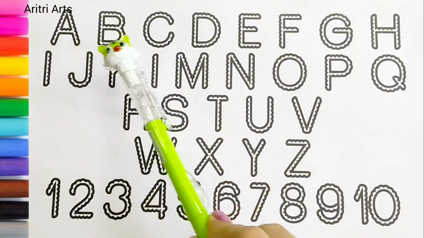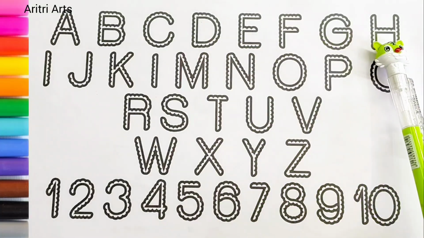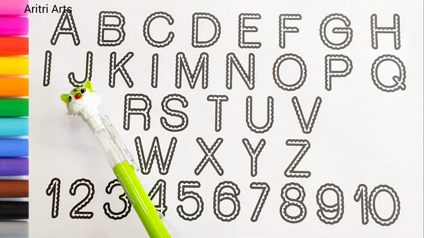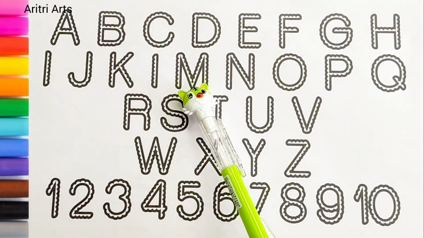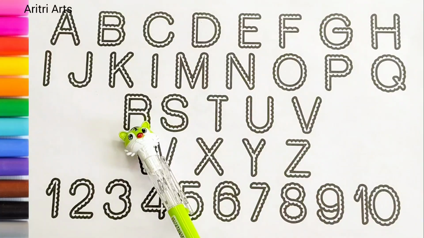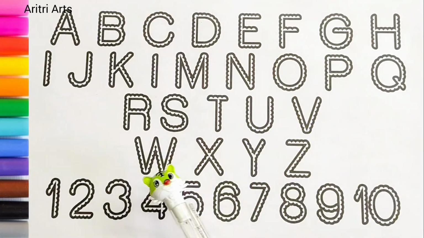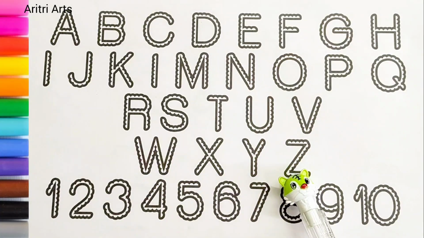A, B, C, D, E, F, G, H, I, J, K, L, M, N, O, P, Q, R, S, T, U, V, W, X, Y, Z. Number 1, 2, 3, 4, 5, 6, 7, 8, 9, 10.